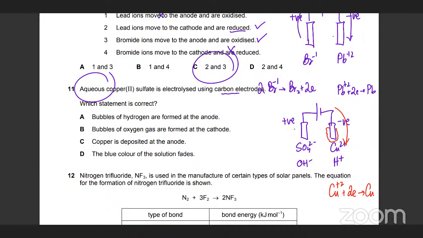Who's going to lose electrons over here? OH minus or SO4 2 minus? OH minus. OH negative. And the equation is 4OH- → 2H2O + O2 + 4e-. You have to remember this equation. So it's going to lose electrons, and you're going to see bubbles of oxygen gas being formed on this side. There are going to be bubbles forming over here in the solution.